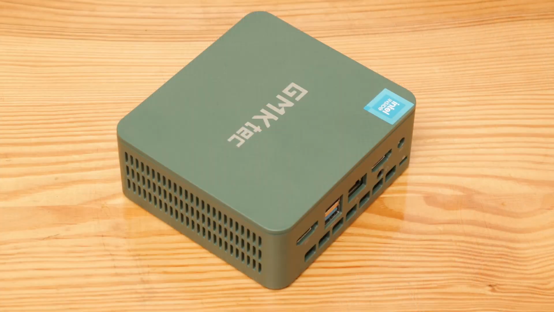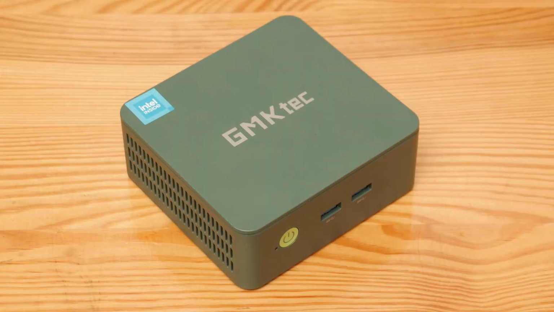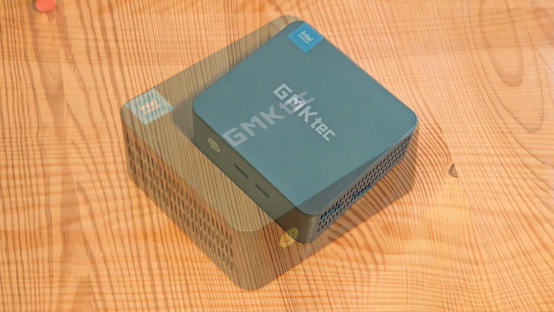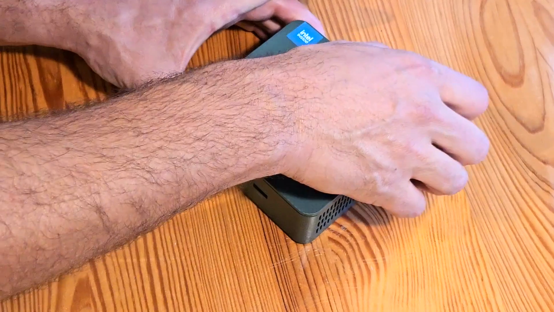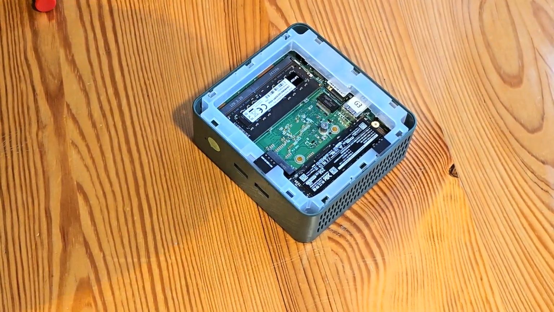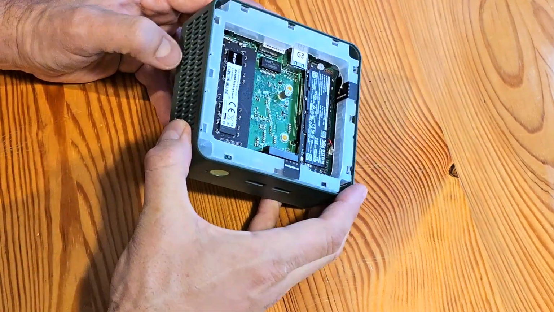And now one of my favorite mini PCs, GMKtec G3. It's not rich in ports, but it's small and its design isn't bad. But the most beautiful part is how you can disassemble it. And that's it. The perfect design. Why can't it be like this everywhere?